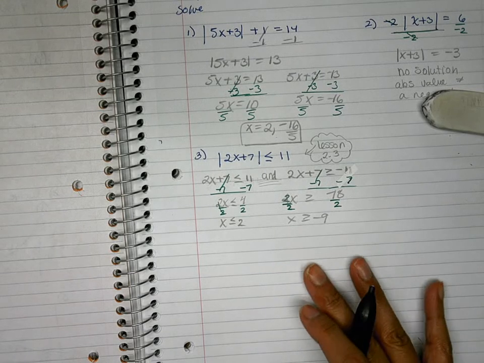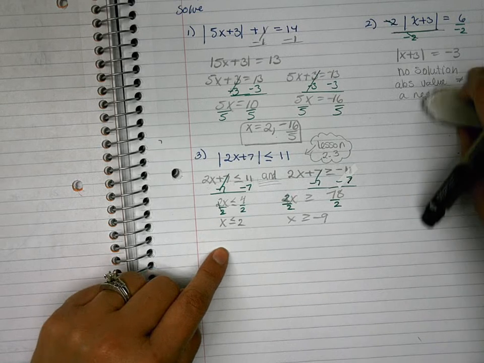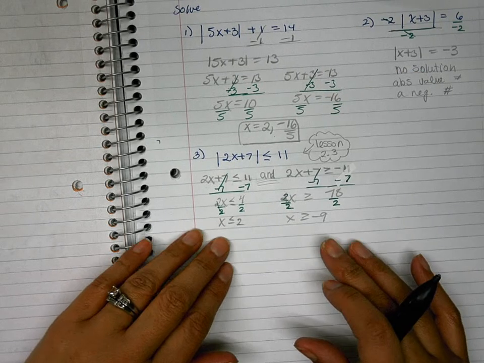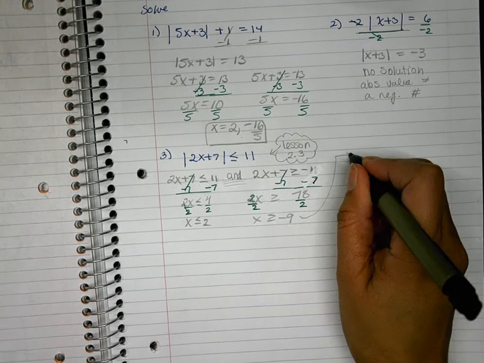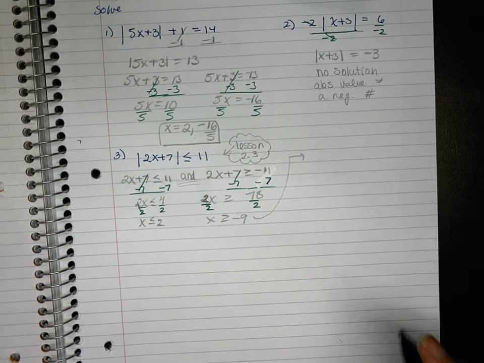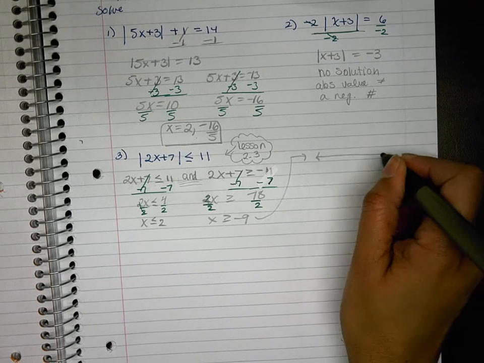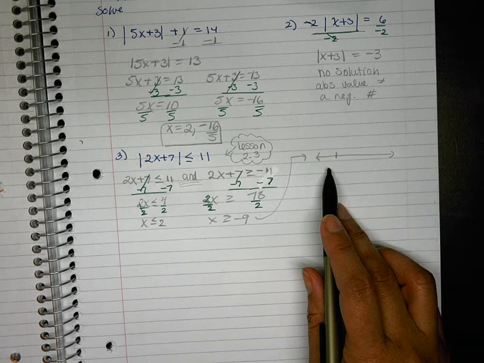Now, with these, remember, whenever you get an answer that's an inequality, that's when you sketch it and then write it as a bracket, parenthesis type answer. I'll show you what I mean. Okay, so we do this. The smaller number always comes first. What's smaller, -9 or +2?